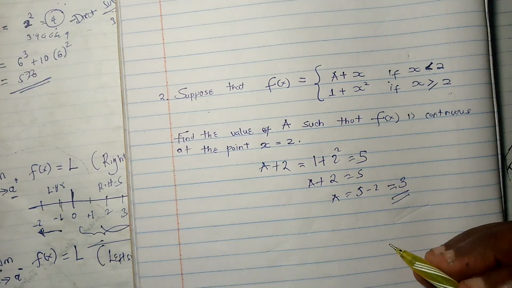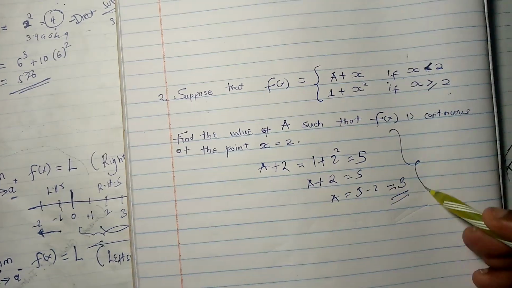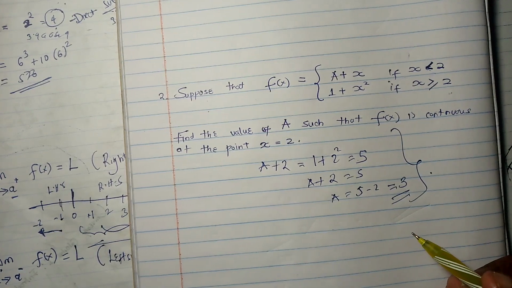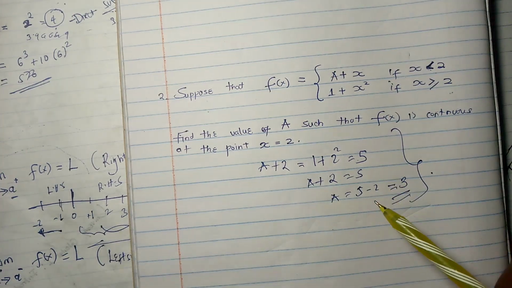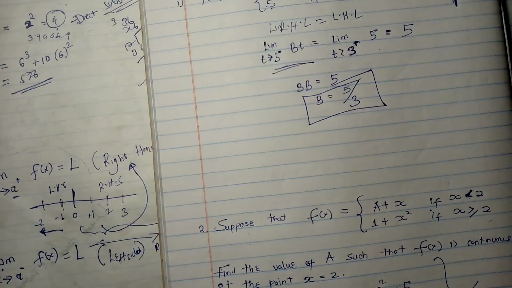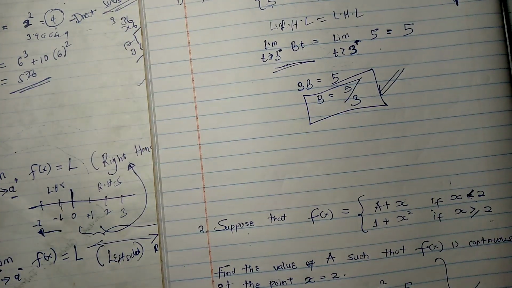You can go the long way, you can go this shortcut method that I've used, but of course when you're solving for your exam work, be sure to go this direction. So the answer here is 3, and the answer above here is 5/3. So if you got those answers, then you're good. So that is the questions that we had for continuity of a function and how to prove that a function is continuous. So that is it.